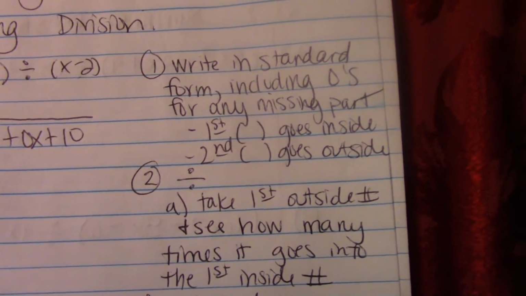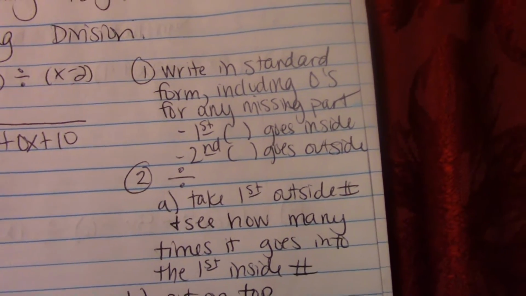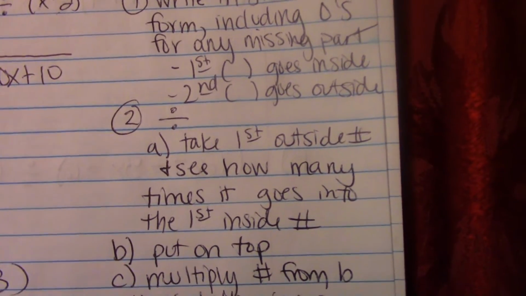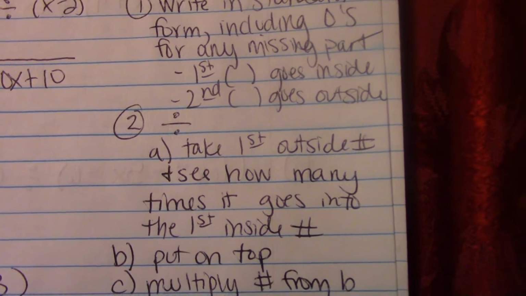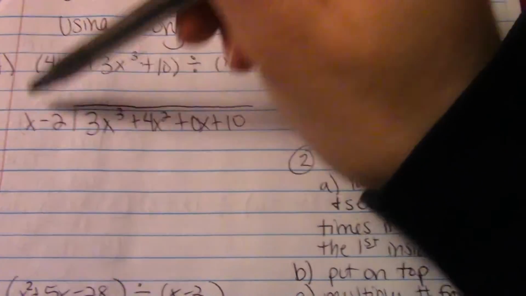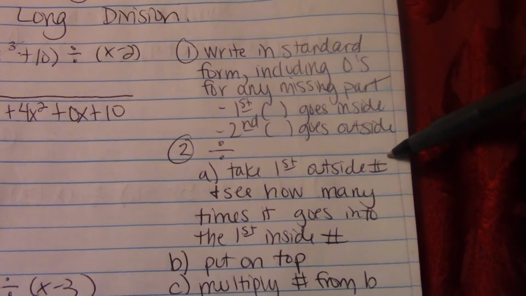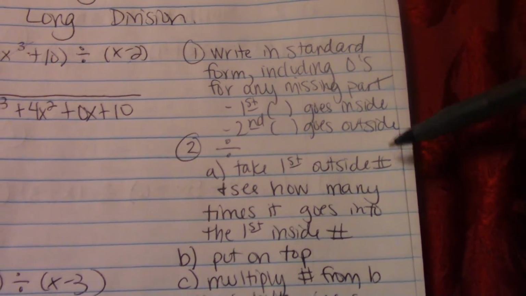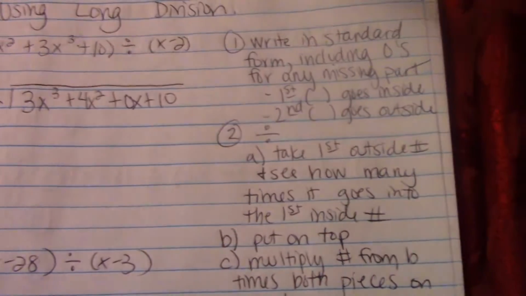Step 2 is to divide. So there's many steps for the division part. A, take the first outside number. Okay, so that's the outside. First outside number is this one. First outside number, and see how many times it goes into the first inside, which is this.